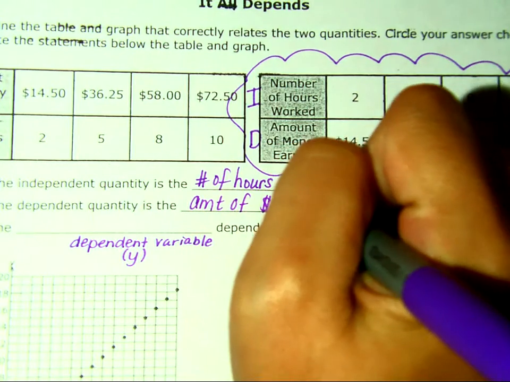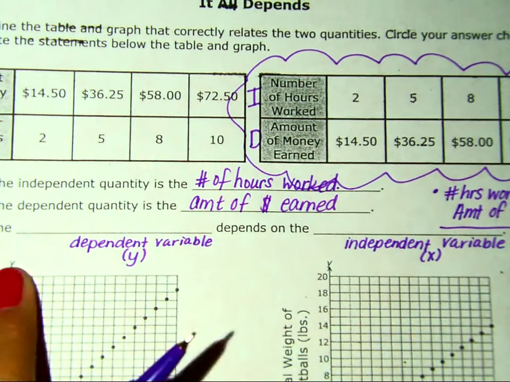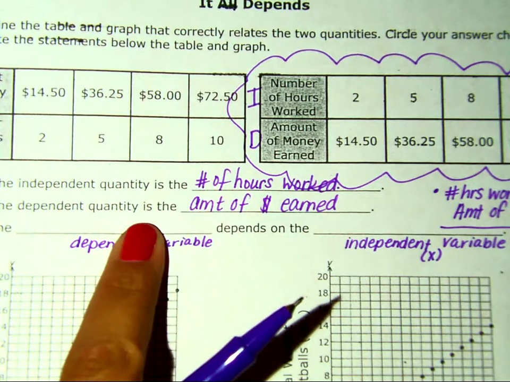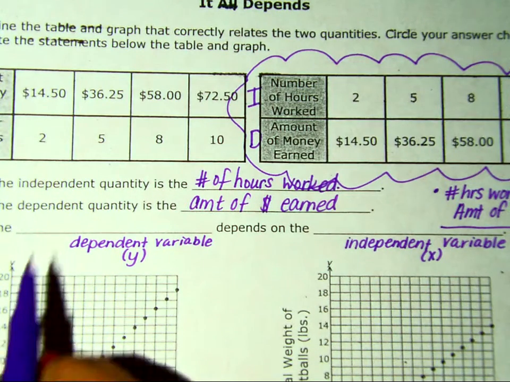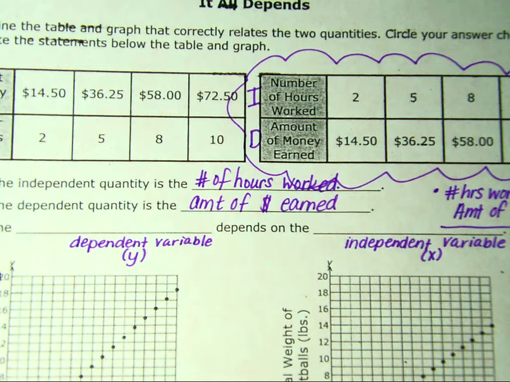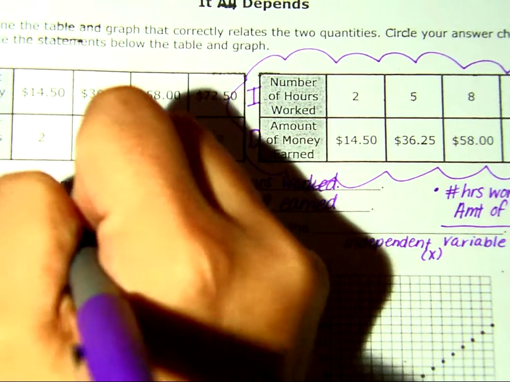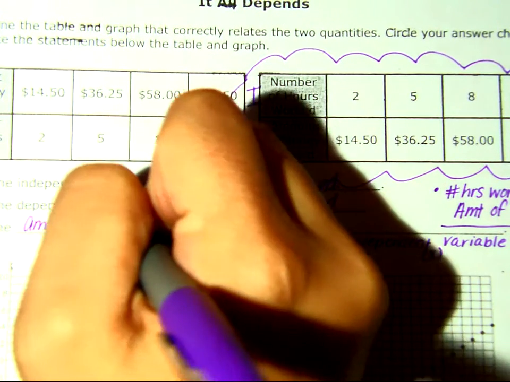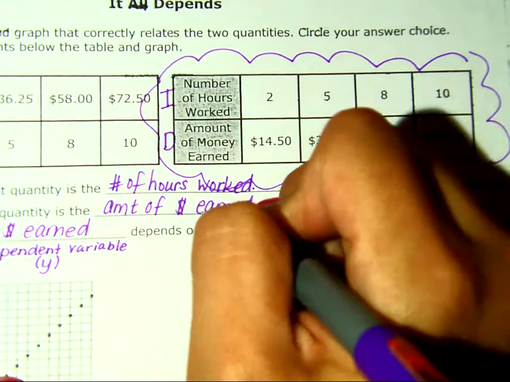So when we're looking at our statement down below, we can go ahead and just take the dependent variable and fill that blank in, and then the independent variable and fill that blank in as well to come up with our complete sentence that shows the relationship between these two quantities. So the amount of money earned depends on the number of hours worked.